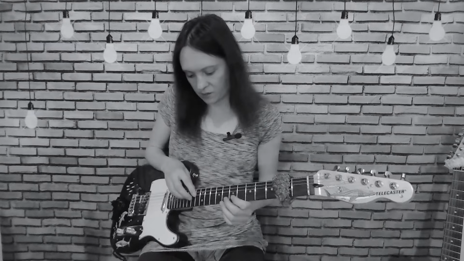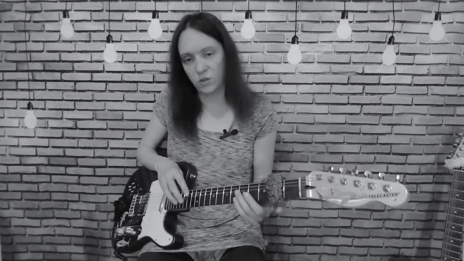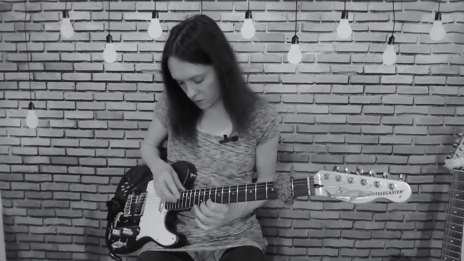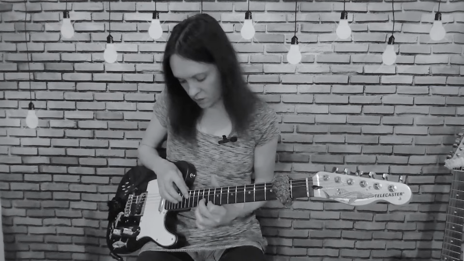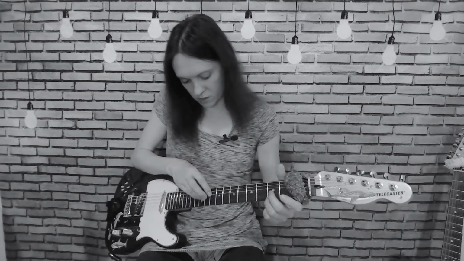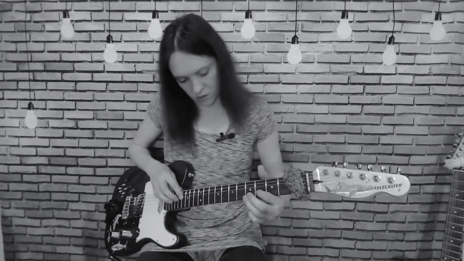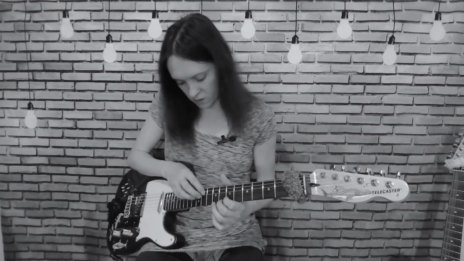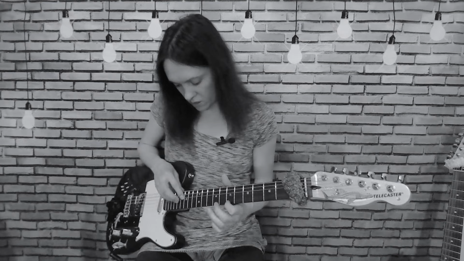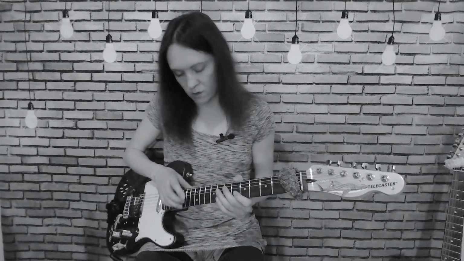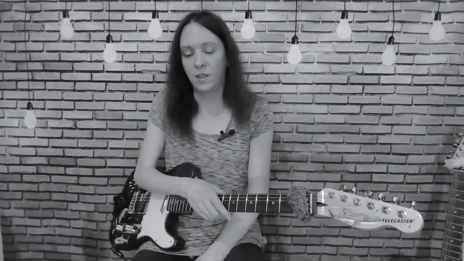Like they have these things in their music where they do the two guitars overlapping. Anyway, I'm not playing anything in particular of theirs.